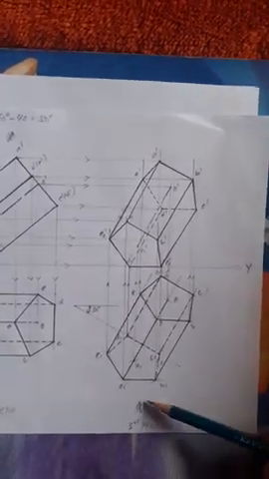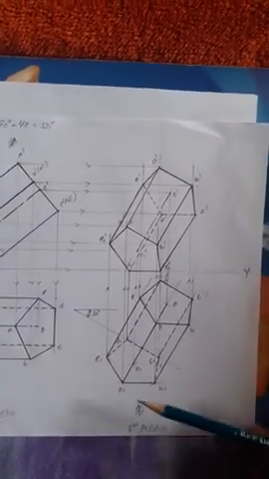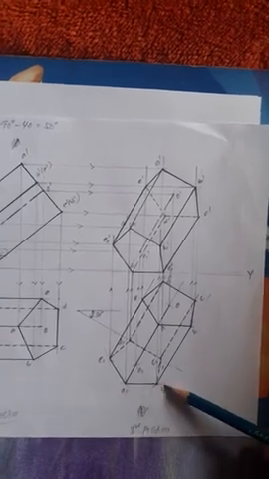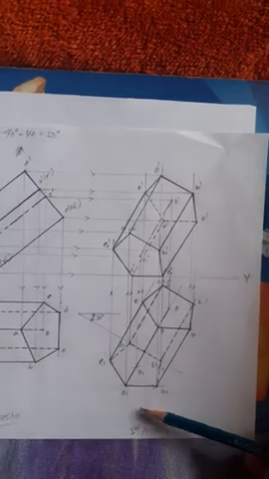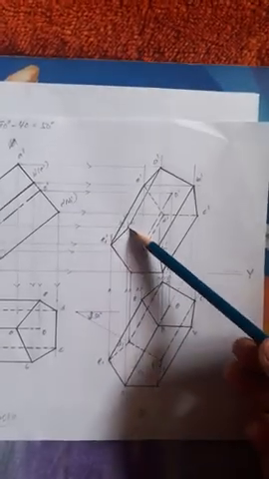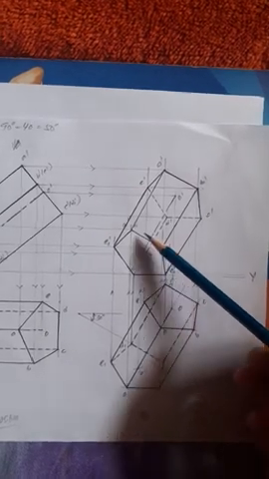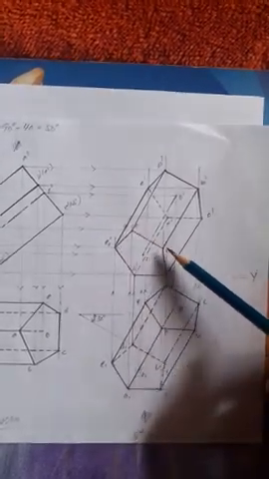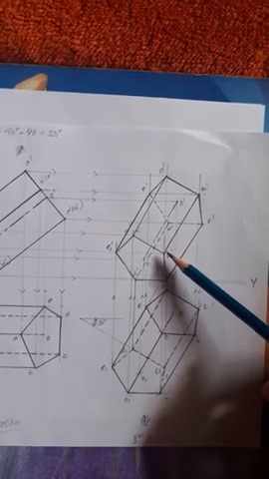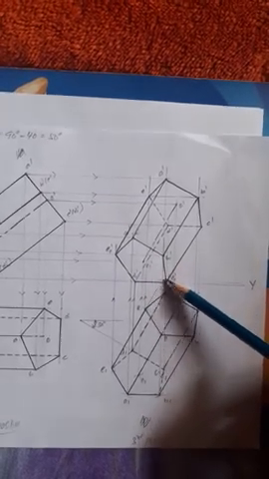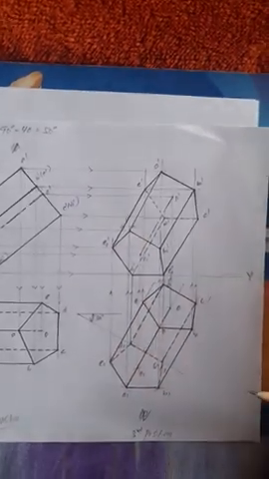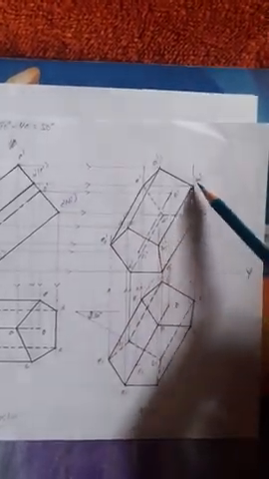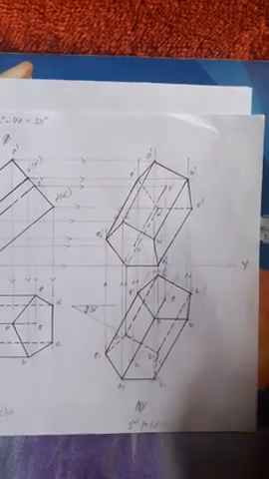Now which corners are nearer to the observer? The A1 and B1 corners are nearer to the observer, so that edge is also near to the observer and visible. Now A1 dash, the corner is visible, B1 dash also the corner is visible. Then join those two corners, that is a visible edge, and an edge passing through a visible corner is also a visible edge: B1 dash C1 dash, A1 dash E1 dash, right? Then B1 dash B dash is visible, A1 dash A dash also visible.